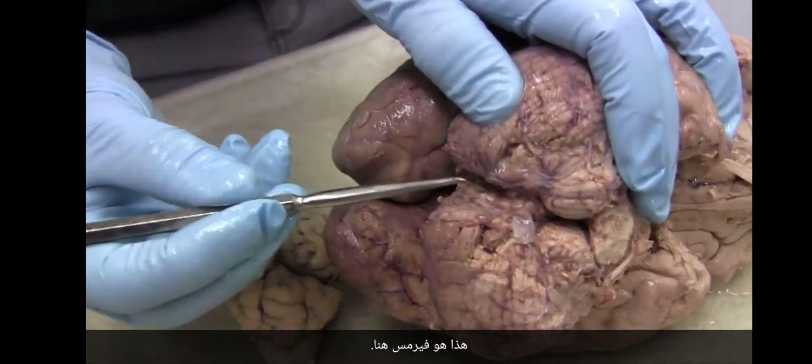This is vermis in here. Can you see that? Okay, good. So almost the bulk of the human cerebellum is hemisphere. The vast majority of the cerebellum of the sheep is vermis, and that is because the vermis is going to deal with things on the midline, so the trunk, the axis, the posture and gait and eye movements and speech.